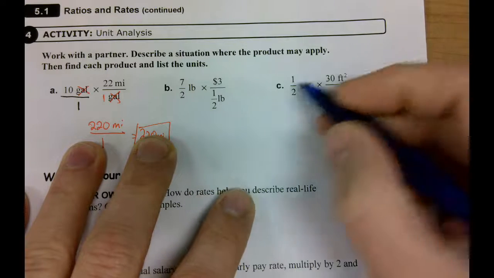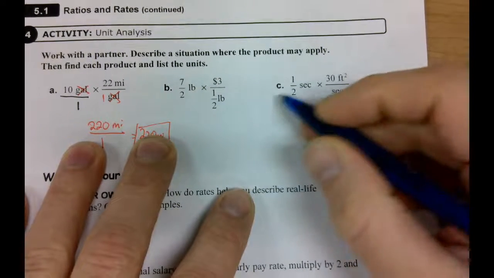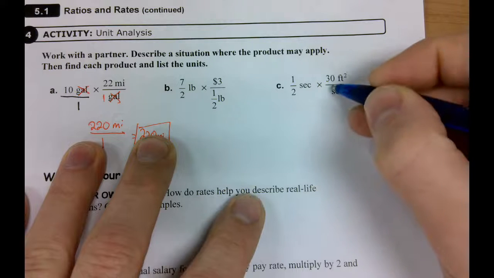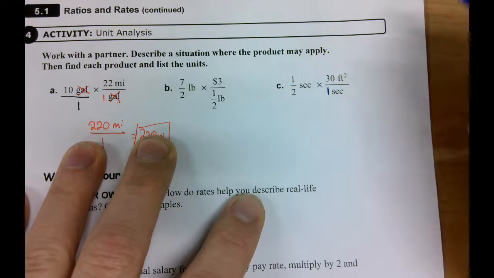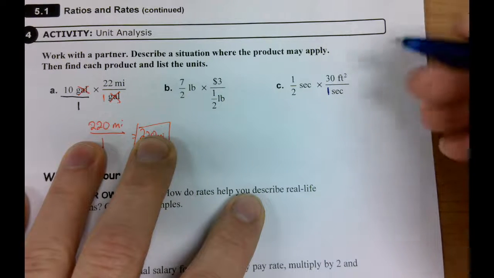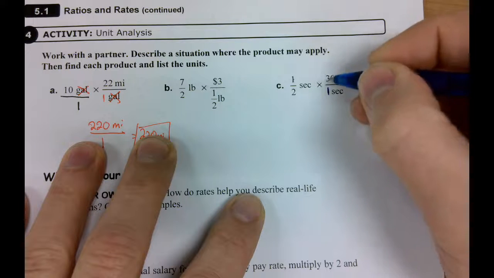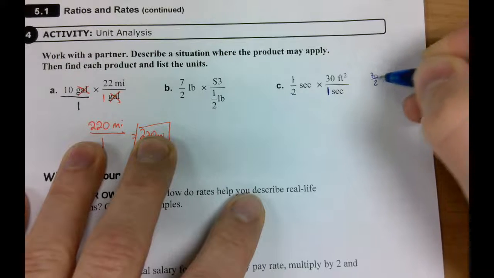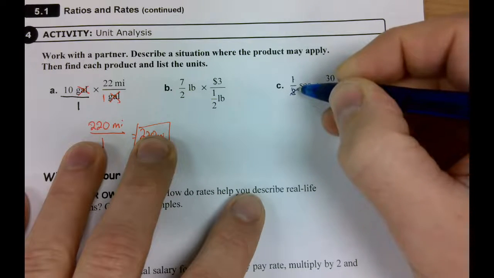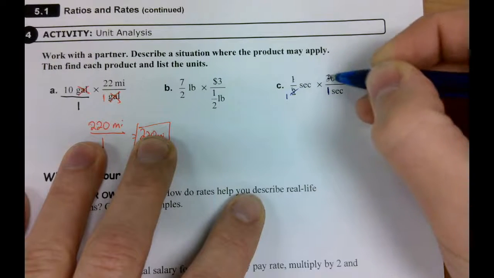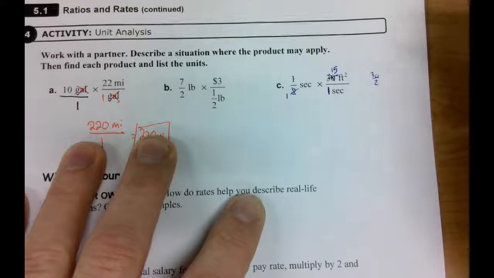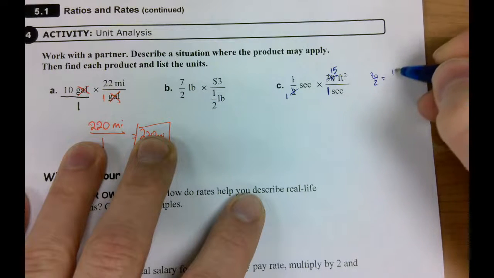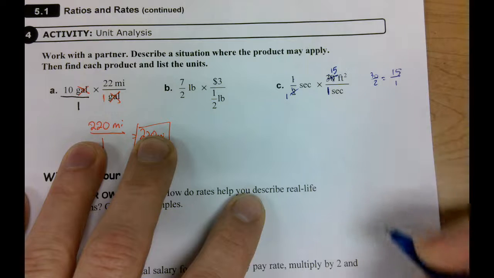Well, again, looks interesting, but saving time, put a 1 down here with the second. Notice we have a fraction, so you can take the top times the top and the bottom times the bottom if you want to get 30 over 2. Or you could cross-cancel the numbers. So from there, get 15 on the top, 1 on the bottom.